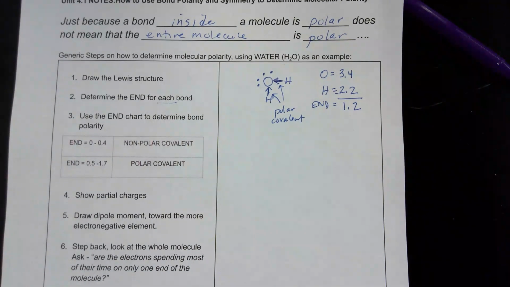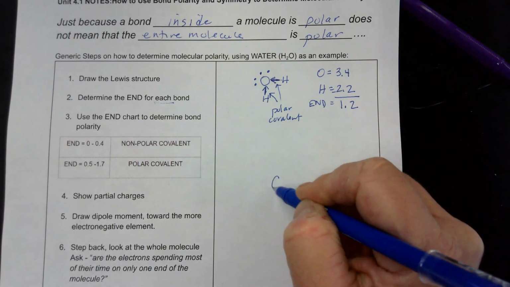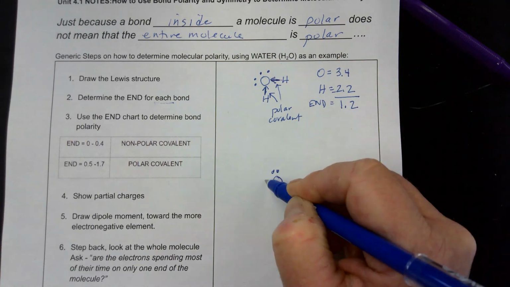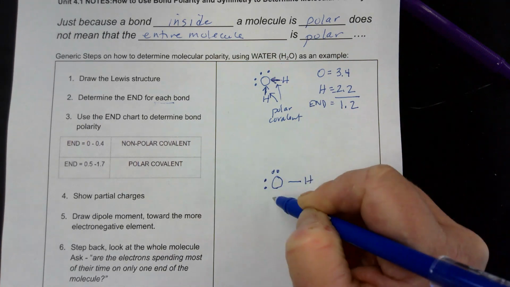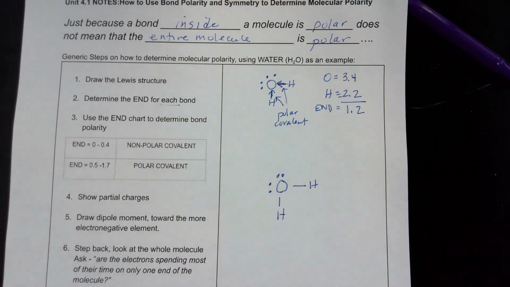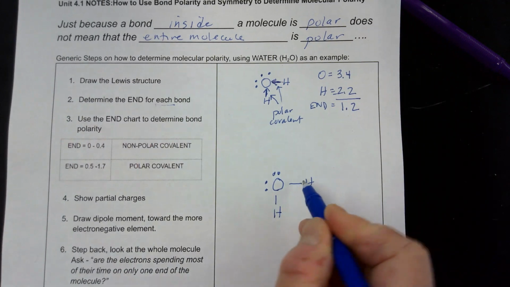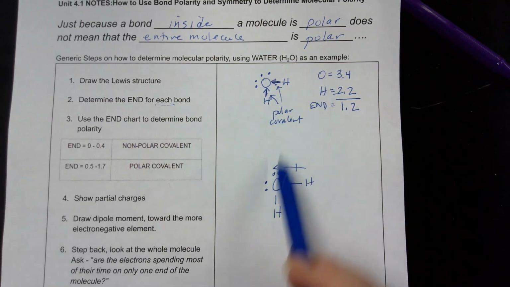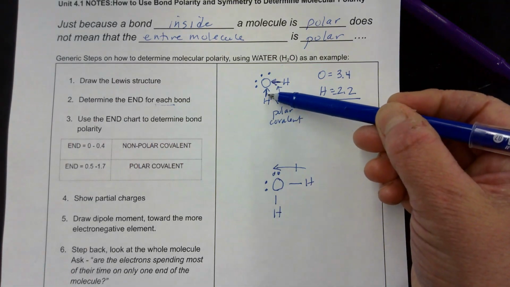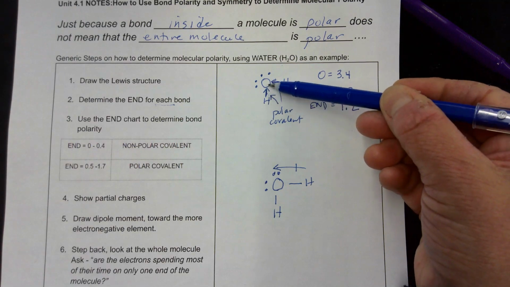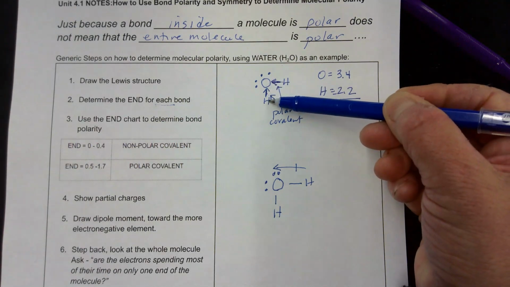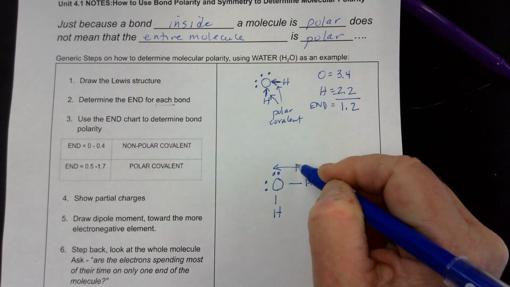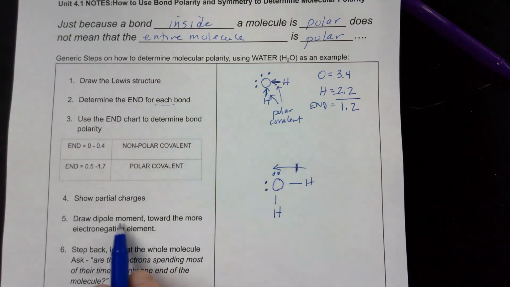And so I'm going to draw this again bigger. What we are going to see here is what's called a dipole moment, right? This arrow that I was showing you up here, where the electrons are being pulled towards the oxygen and away from the hydrogen, we're going to draw as a special arrow called the dipole moment.